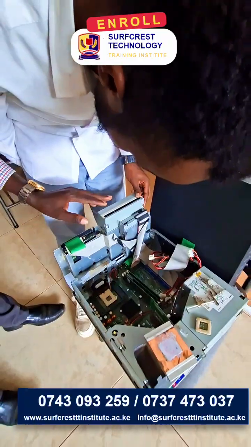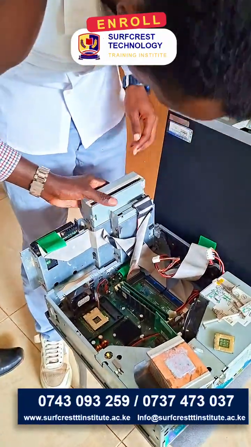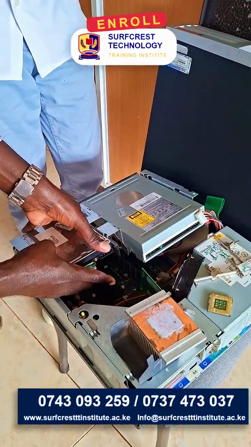They just use it. So today is a day showing you how it looks inside. Now, let me do this way. Here we have a very important component.